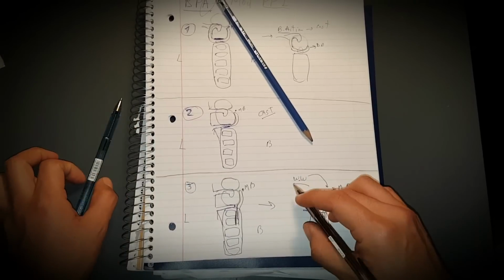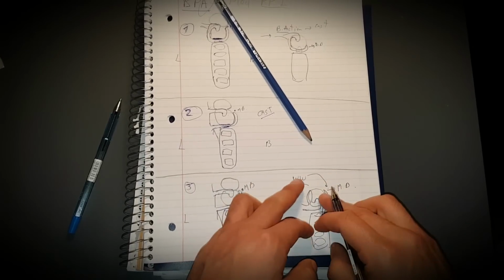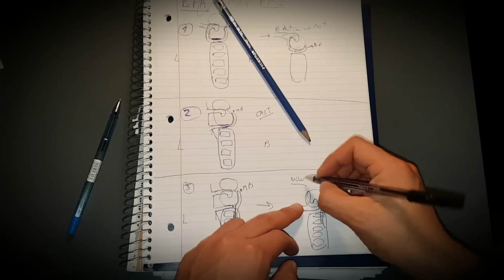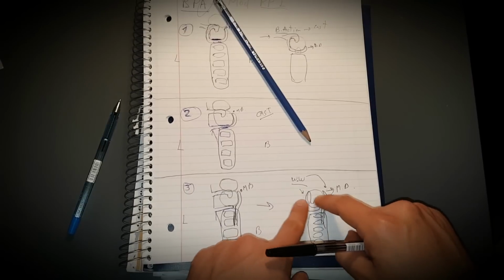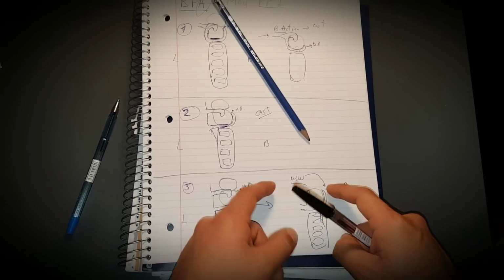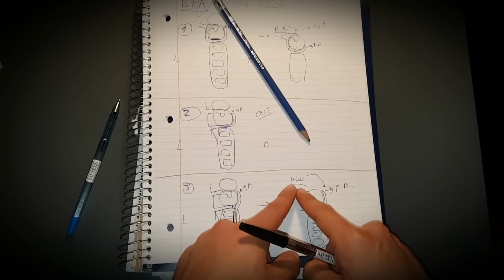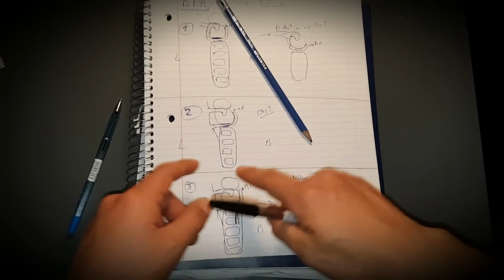Now, the rod wire can also be reversed. If my undercut is in the mesiolingual, you can change the position of everything, so that we can have the rod wire here on the lingual side instead of the buccal. That's possible.